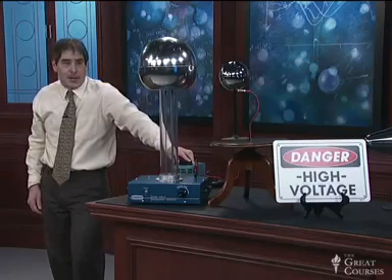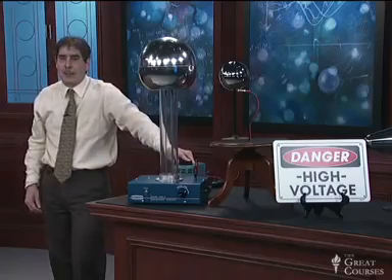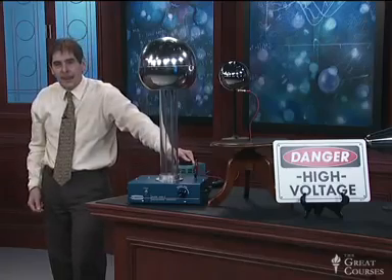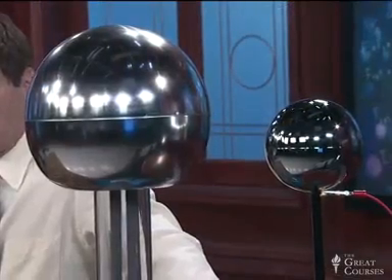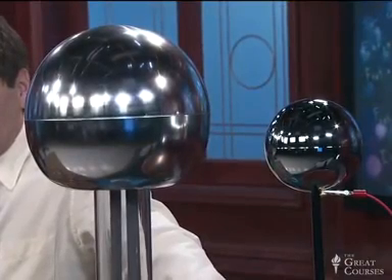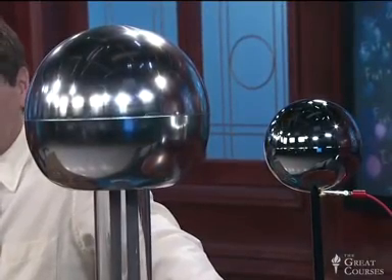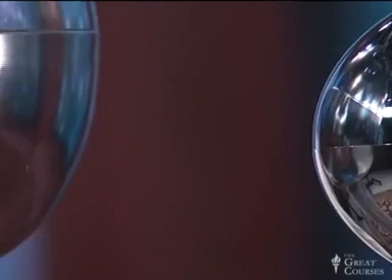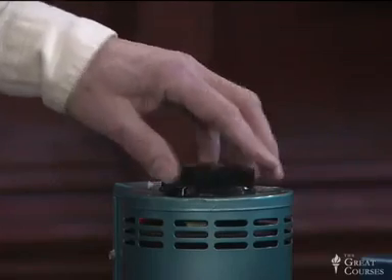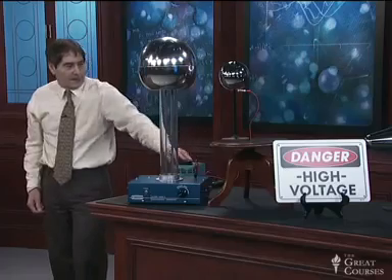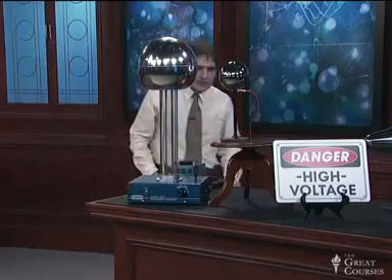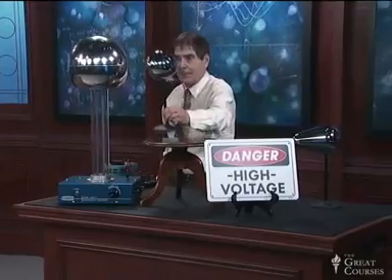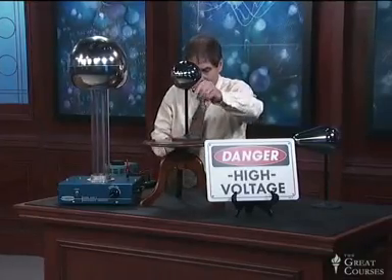And as it charges up, we begin to get some sparks jumping. Not very many, and not super strong. Let's watch them a little bit. Okay, but now let's replace that object with another one. Discharge that.